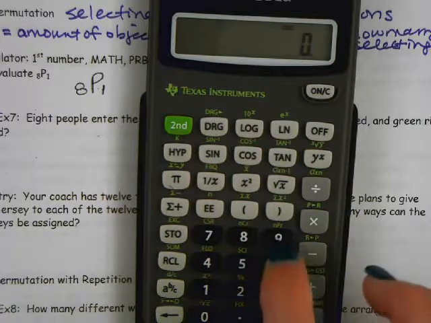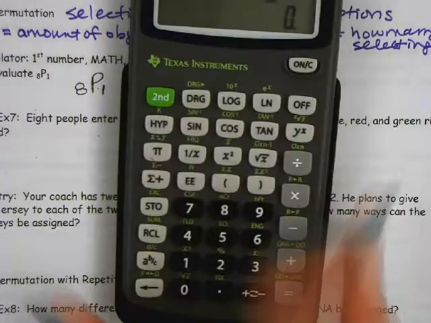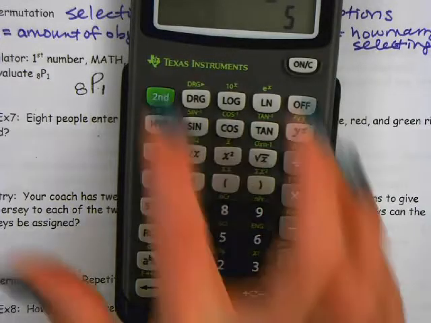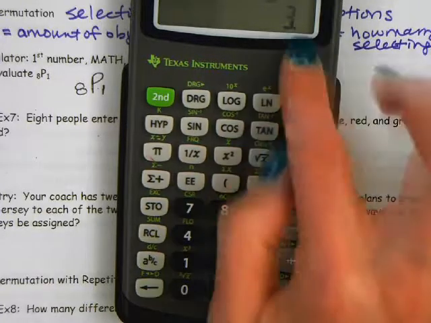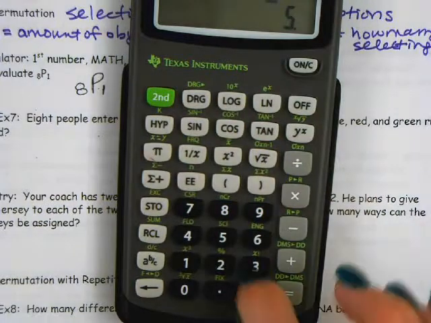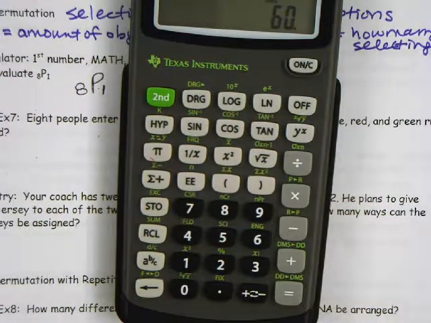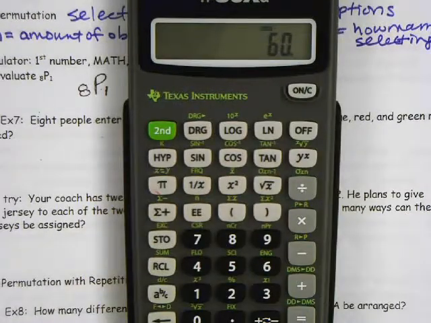I don't know if you see it, there is a second NPR here. So I'm going to hit 5, I hit second NPR, and I hit equals, and I hit 3. Oh, it didn't work. Okay, 5, second NPR, 3 equals, and then it should say 60. Okay? Let's try the worksheet one.